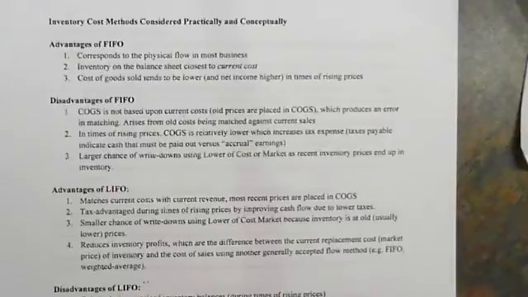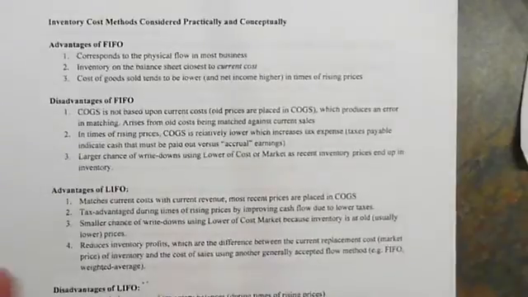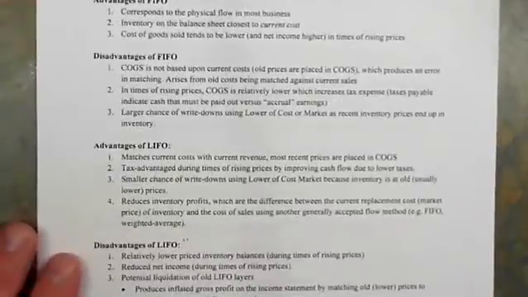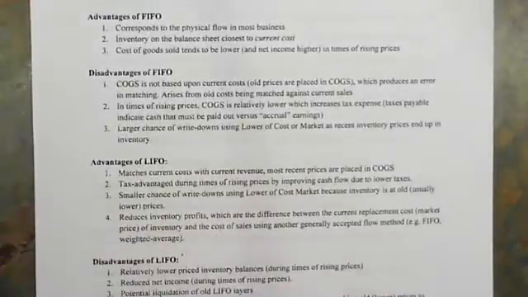Average weighted cost, obviously, is going to come somewhere between the two because LIFO and FIFO are opposite ends of the spectrum. Average is sort of a middle ground. So we're going to talk about the advantages and disadvantages of FIFO and LIFO. And, like I said, average weighted cost kind of just comes in the middle of all this, so it weighs the advantages and disadvantages of both methods equally, or not equally, but somewhat.